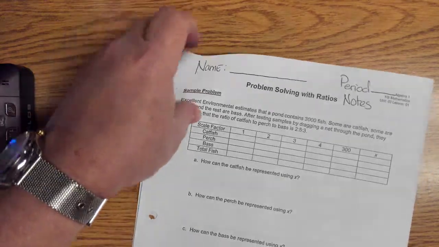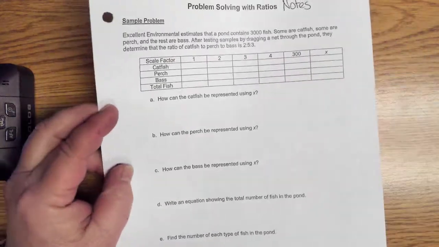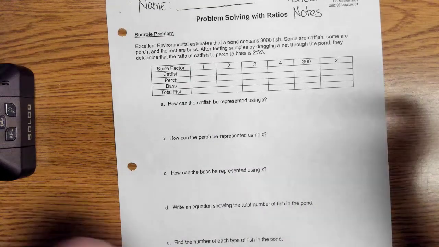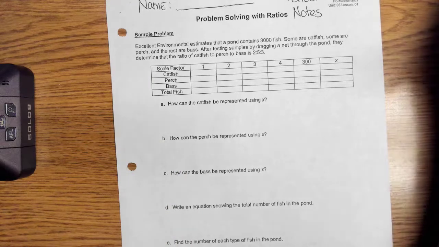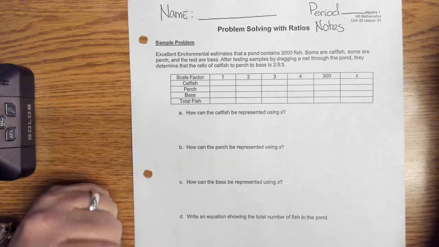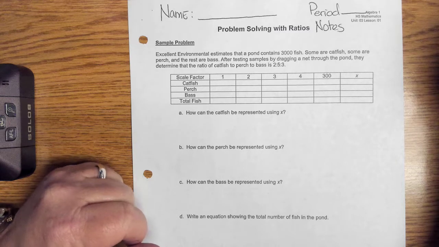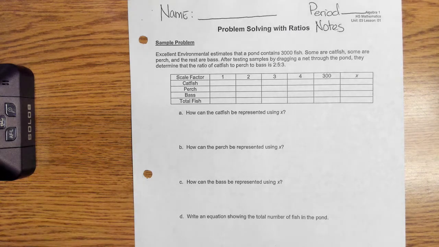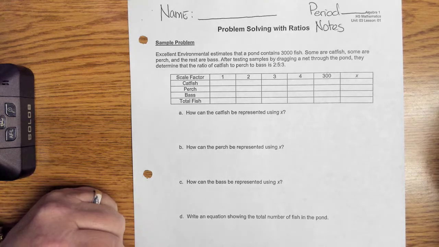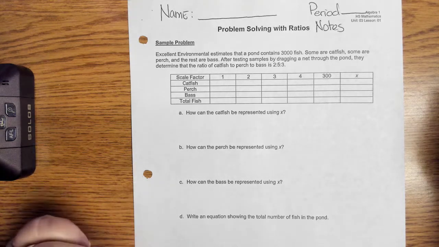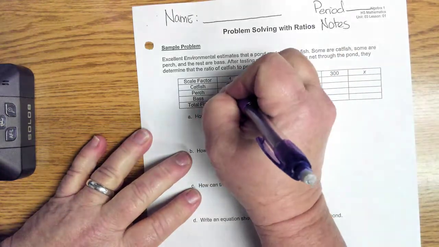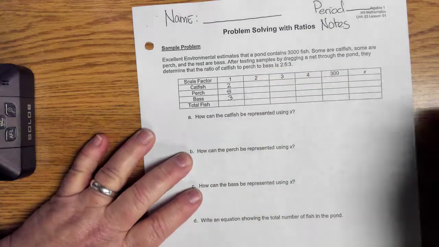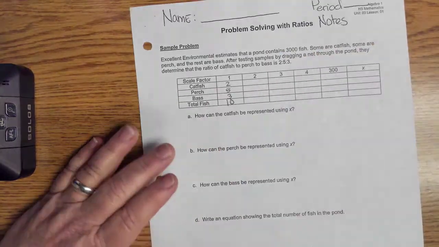Problem solving with ratios. An environmental company estimates that a pond contains 3,000 fish. Some are catfish, some are perch, the rest are bass. After testing samples by dragging a net through the pond, they determined that the ratio of catfish to perch to bass is 2 to 5 to 3. Okay? So, when the scale factor is 1, catfish are 2, perch are 5, bass are 3, and the total number of fish is 10.